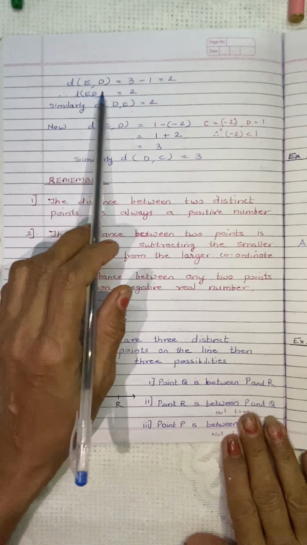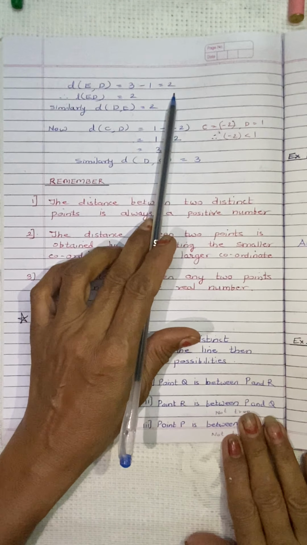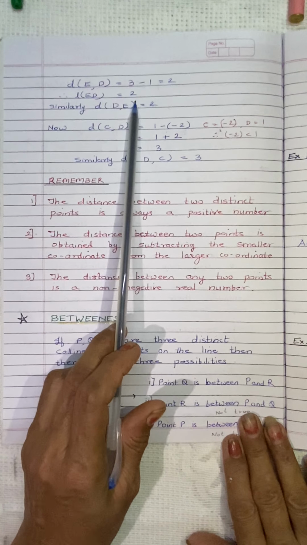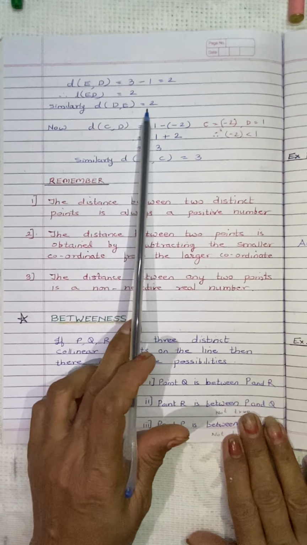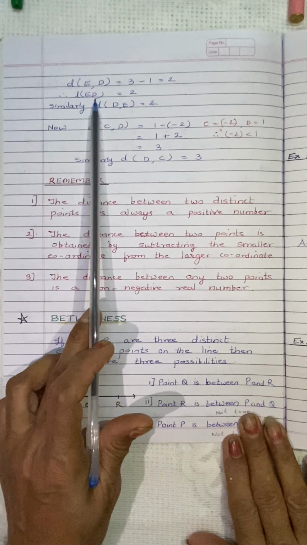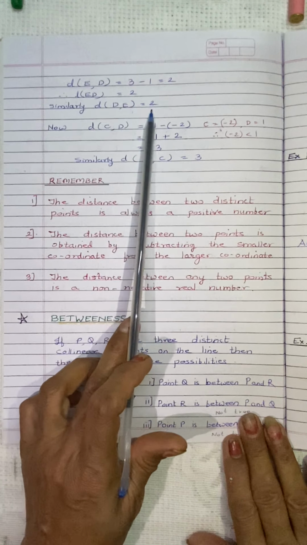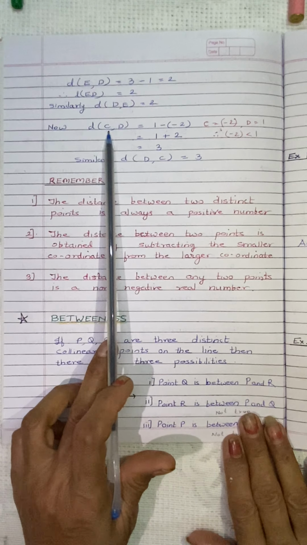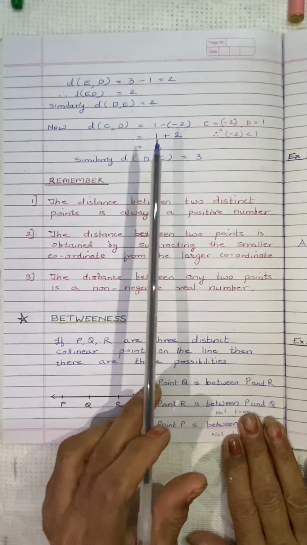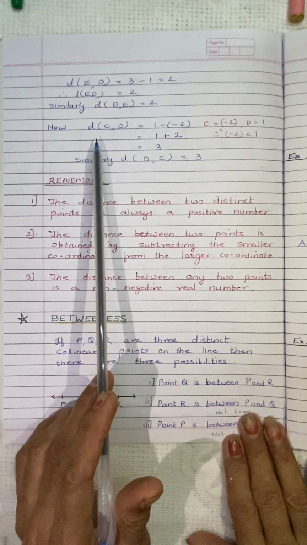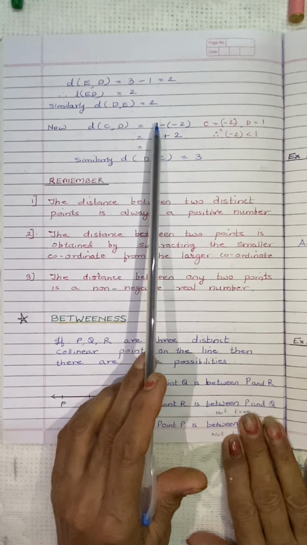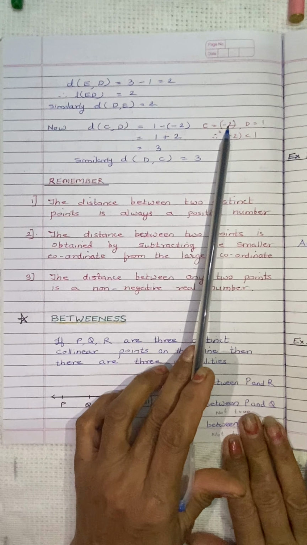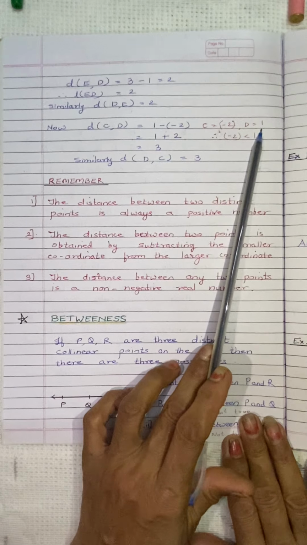Now the distance between ED is 3 minus 1, that is 2 units, and the length of ED is equal to 2. Similarly, the distance between DE is 2. We can either say length ED or we can say distance between D and E is 2. So now d(C, D), the distance between C and D, is equal to, now we are considering another pair of coordinates, C and D. Now C is equal to negative 2 and D is equal to 1.